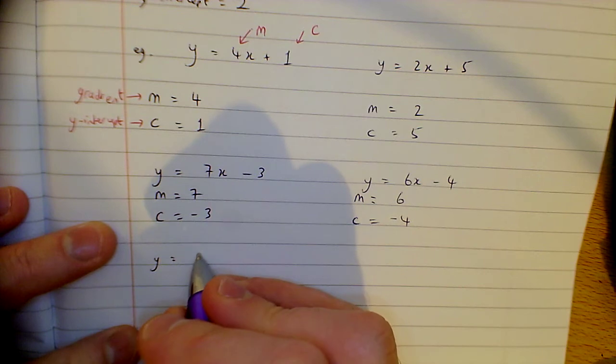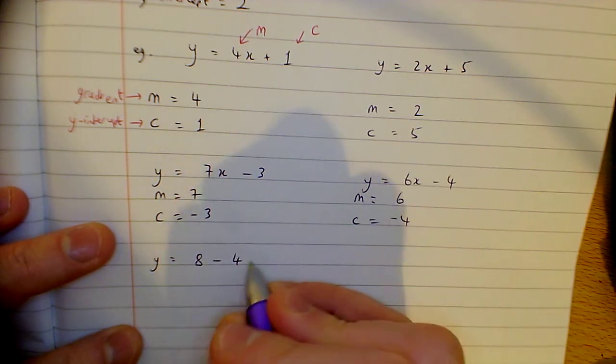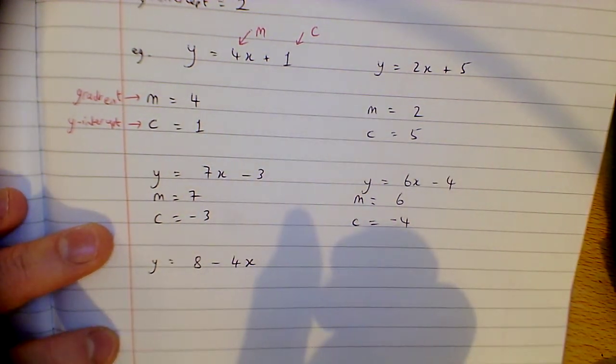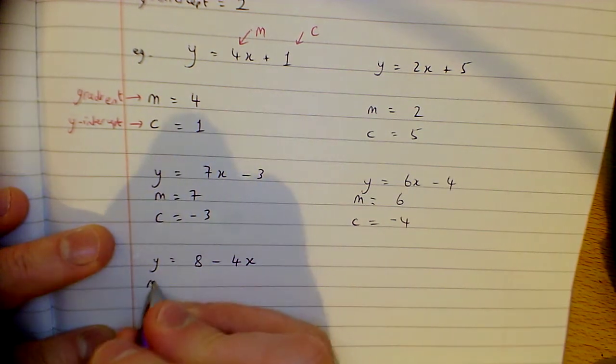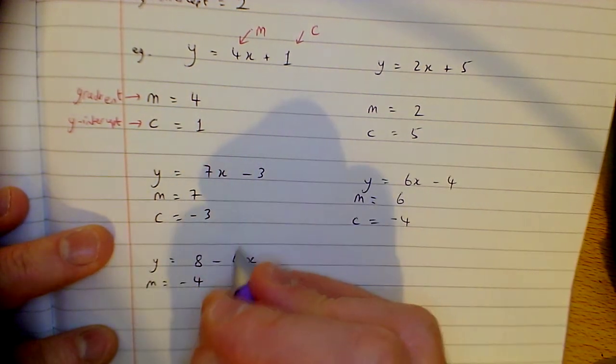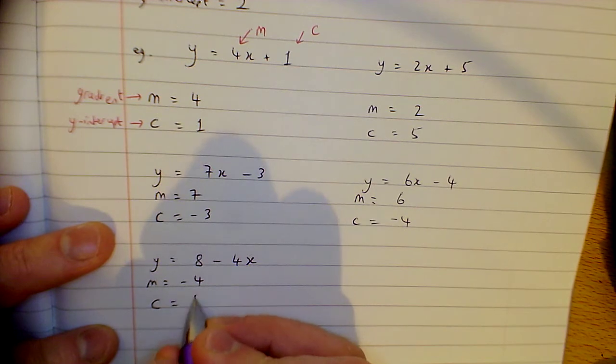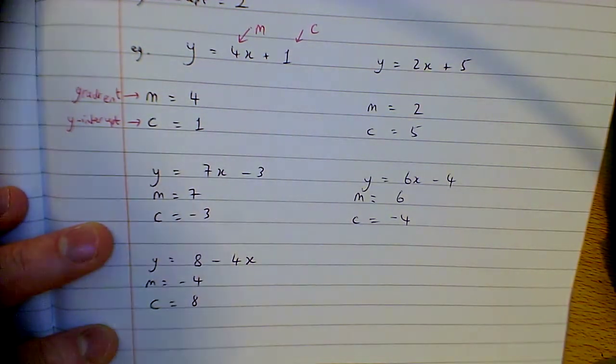Let's say y equals 8 minus 4x. You've got to be very careful on this one because it's swapped over. So m is minus 4 because that's the number in front of x, and c is 8 because that's the other number. It's been swapped around.